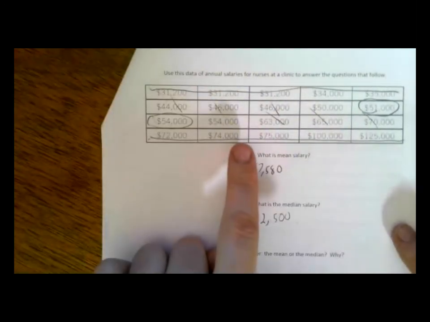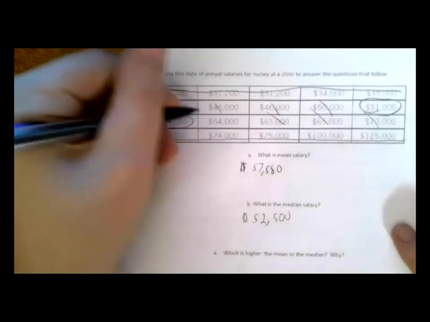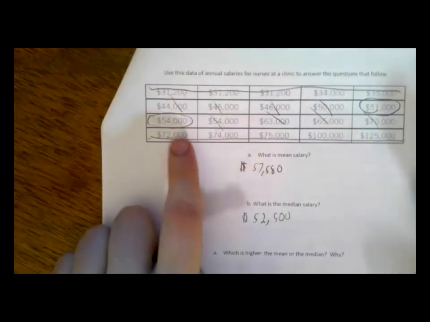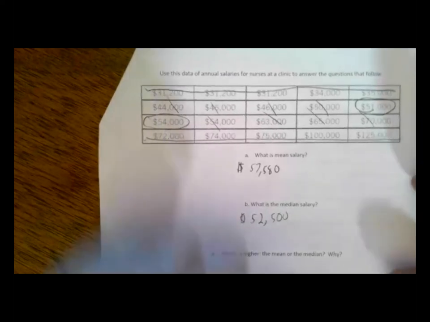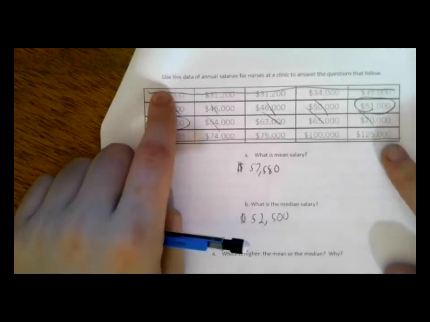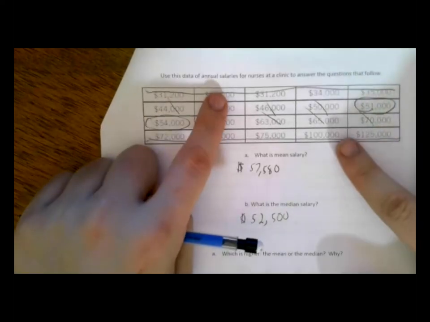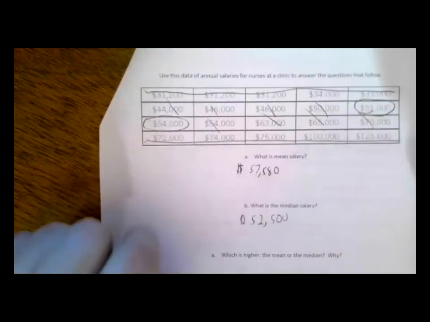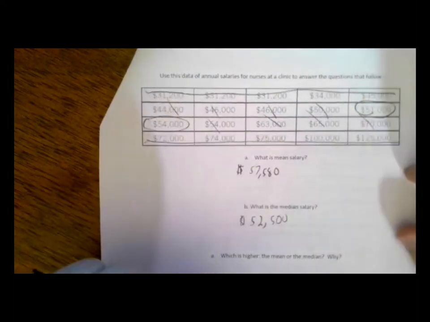Then I see I have four numbers left, right? So then I can just cross off the highest and lowest that are left, and I end up with 2 numbers. So you don't necessarily have to cross off the highest and the lowest, the second highest, the second lowest, and so on. You can cross them out a bunch at a time, as long as you kind of know where the center is.